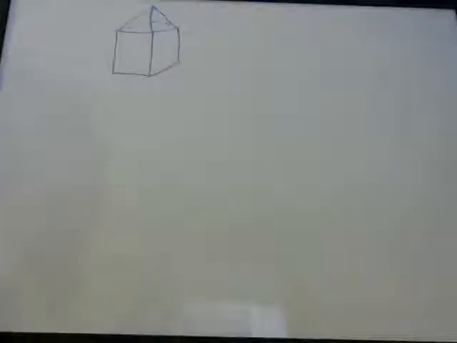And so here's the pyramid on top. So you can think of that as being something akin to the Washington Monument.